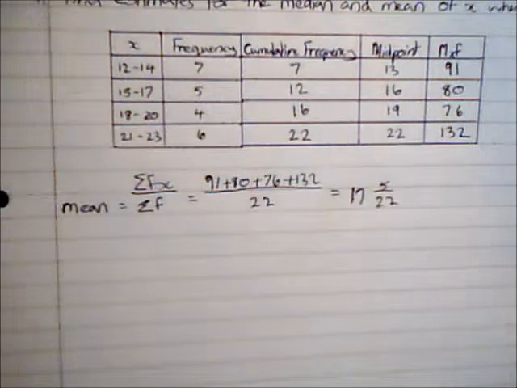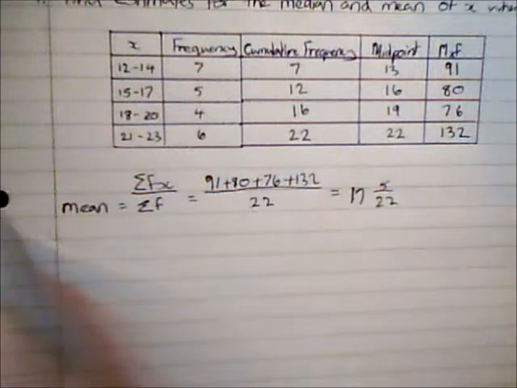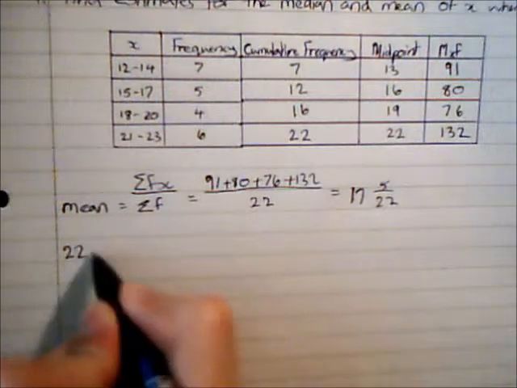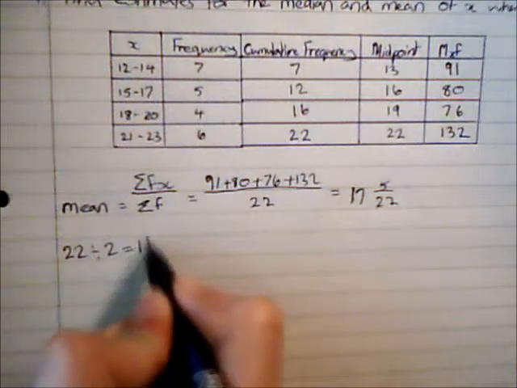So now I've got the median. So in order to find the median, I'm going to divide my total bits of data by 2. So 22 divided by 2, which is 11.